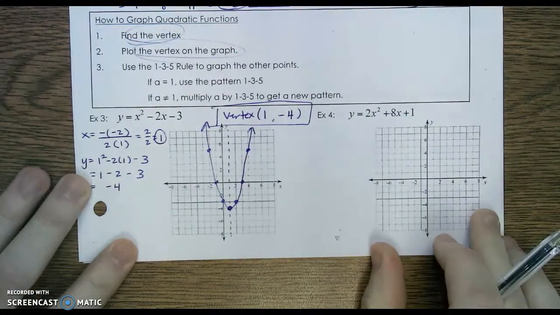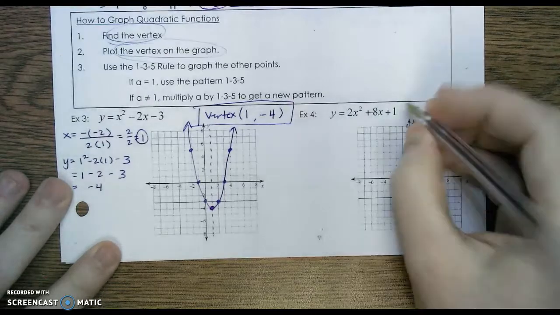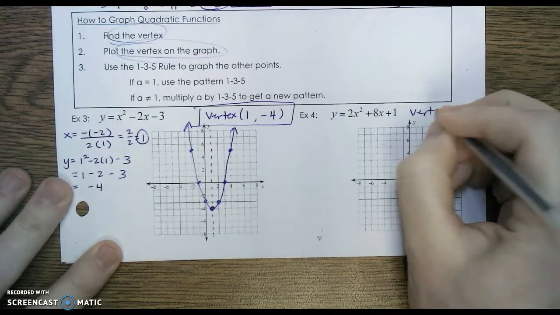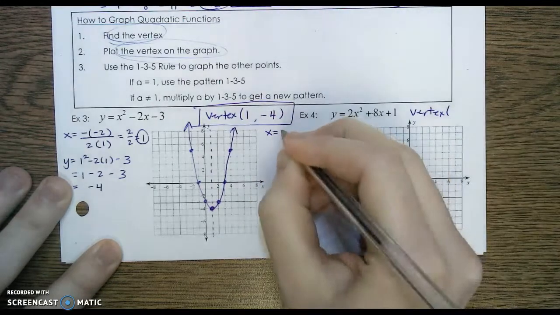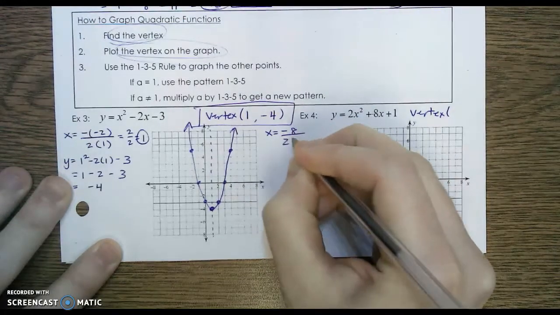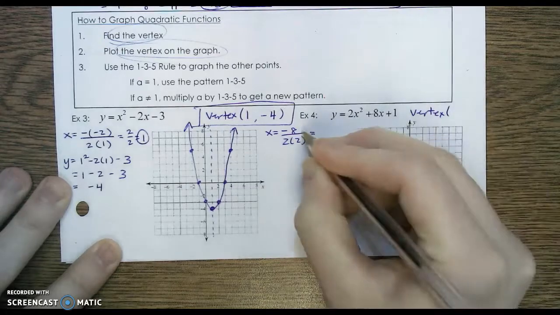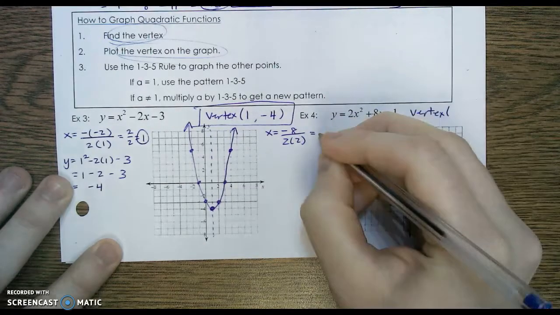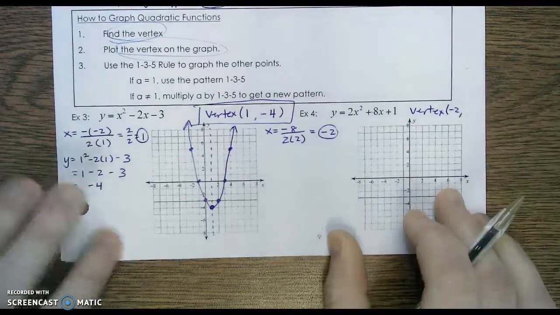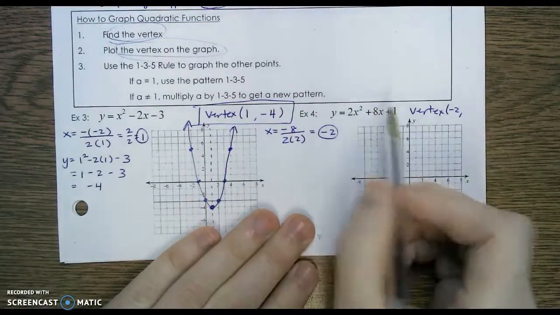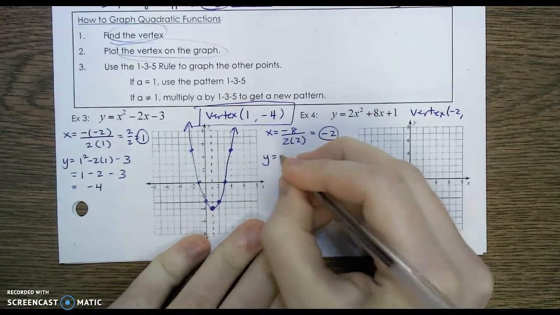Example 4, we're going to do the same thing. We're going to find the vertex. I'm going to do negative b over 2a, which would be negative 8 over 2 times 2. That's negative 8 divided by 4, which will give me an x value of negative 2. Then we plug that x in and find the y value that goes with it.